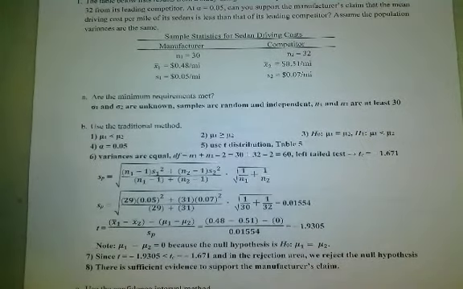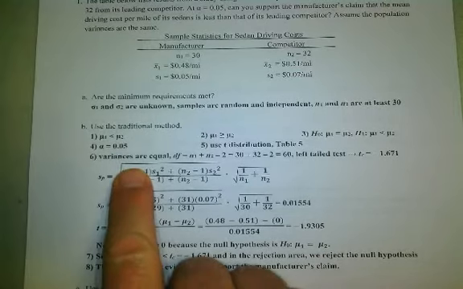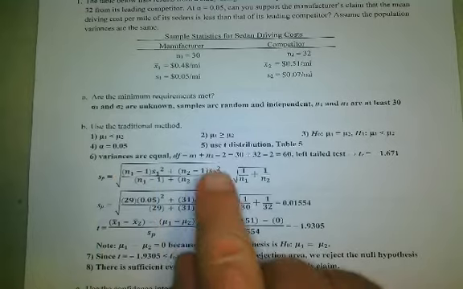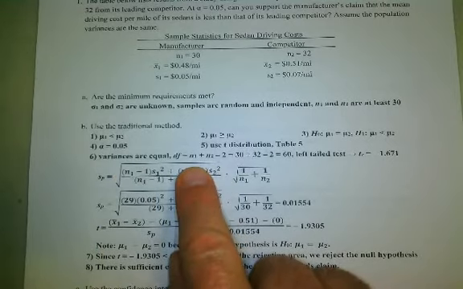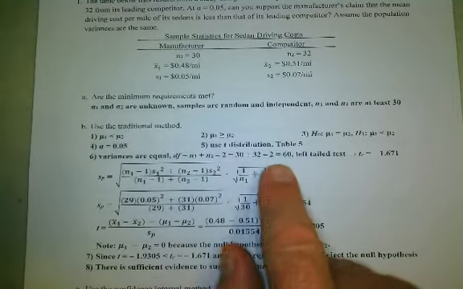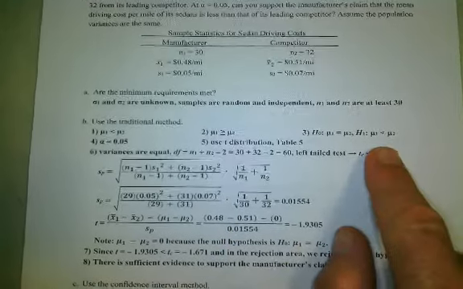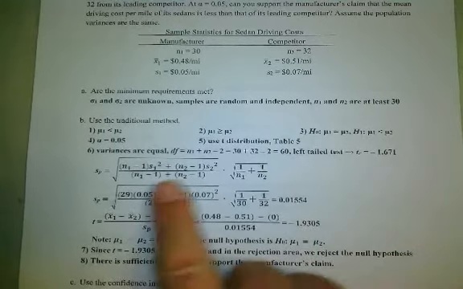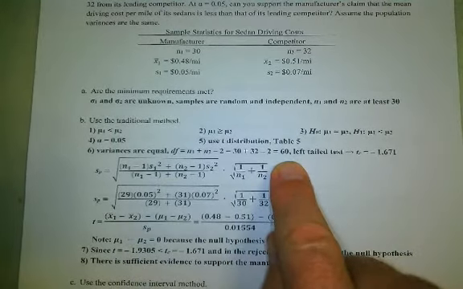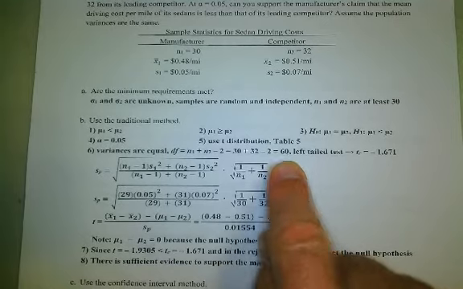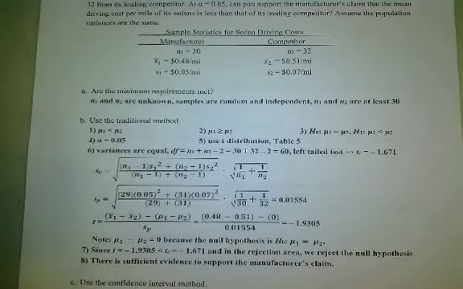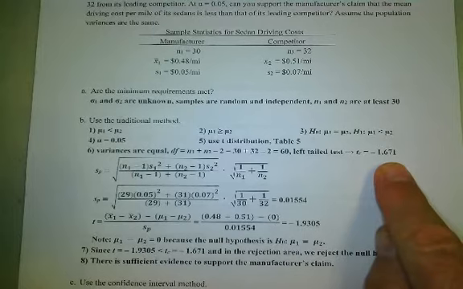Alright, alpha is 0.05. We use the t-distribution, which is table 5. The variances are equal. So our degrees of freedom is based on N1 plus N2 minus 2, which is 60. The left-tailed test because it's less than. So based on 60 as our degrees of freedom and our alpha of 0.05 in the left tail, we get a critical t-score of negative 1.671.